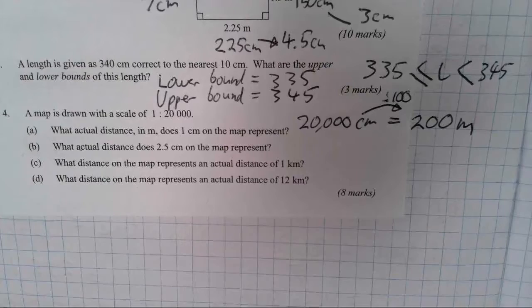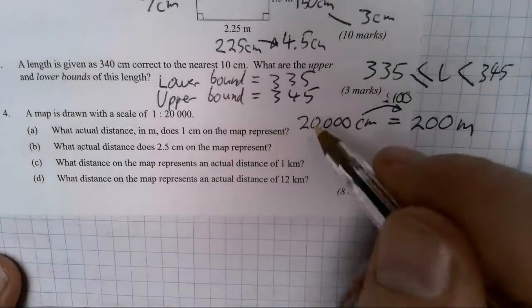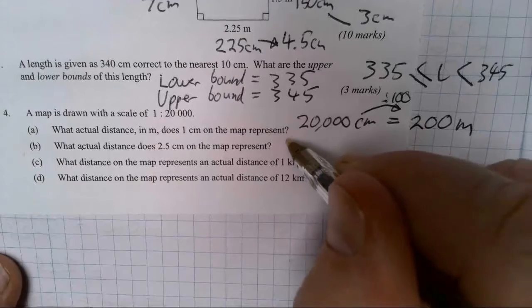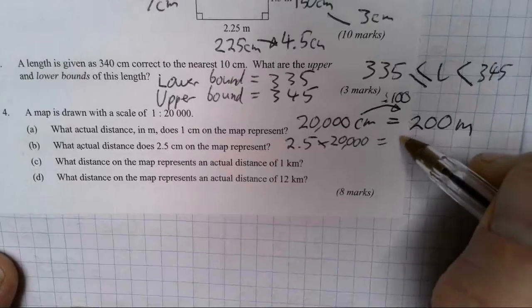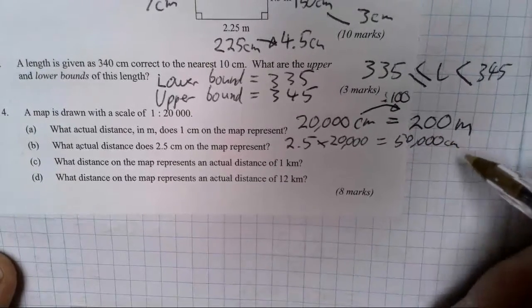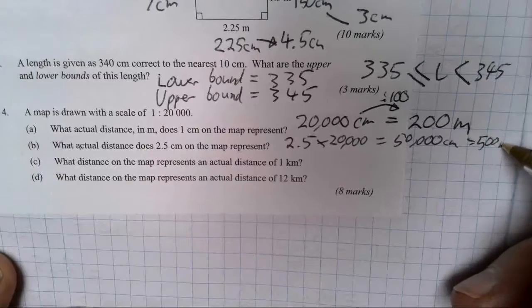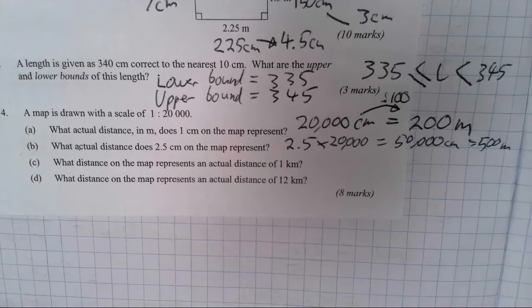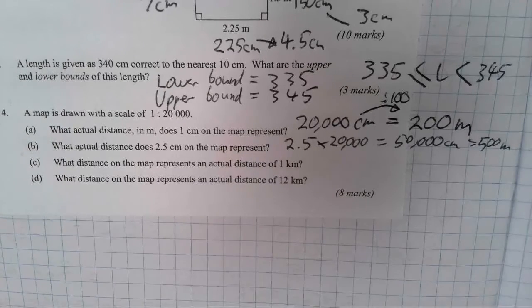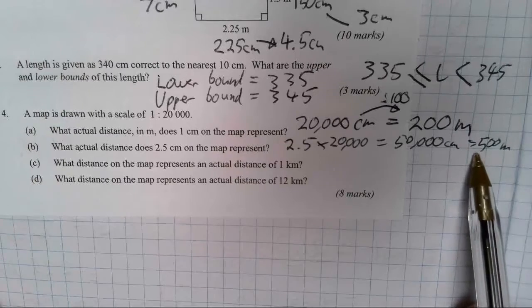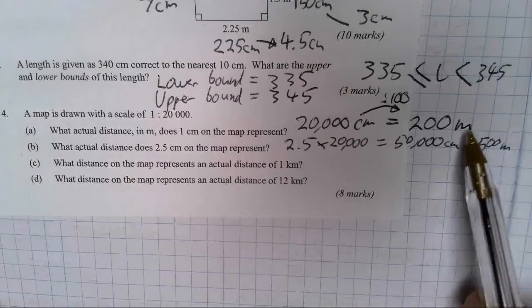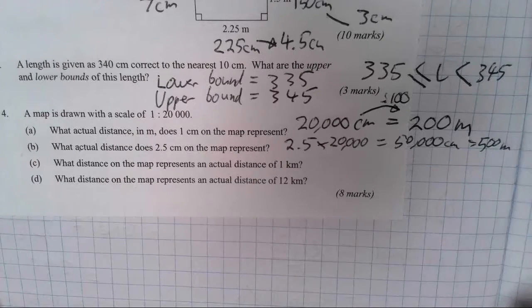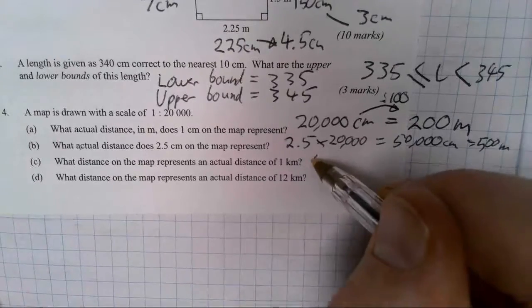Next question. What actual distance does 2.5 centimetres on the map represent? Well, it's going to be 2.5 times 20,000, which is 50,000 centimetres, which is 500 metres. What distance on the map represents an actual distance of 1 kilometre? Well, hang on, I can just use this piece of information. If 500 metres is 2.5 centimetres, then 1 kilometre is going to be twice that. So 1 kilometre is going to be 5 centimetres.